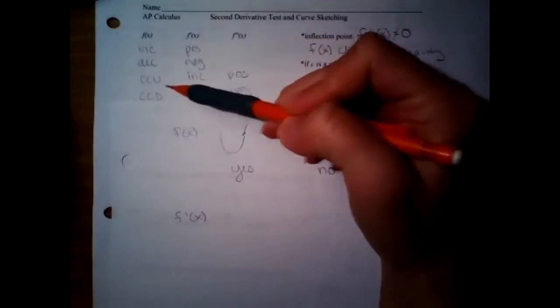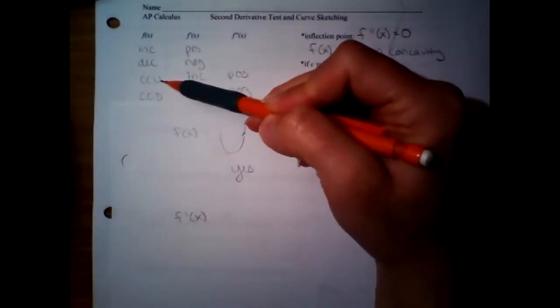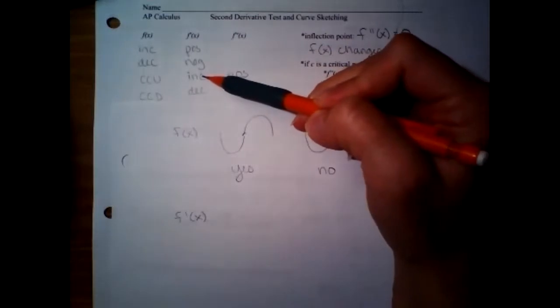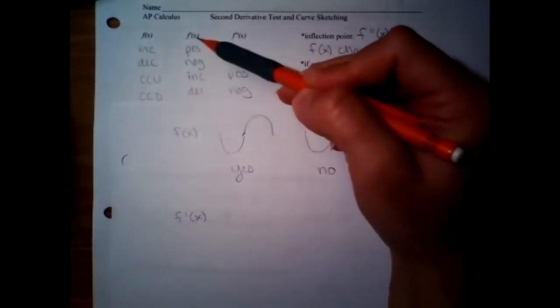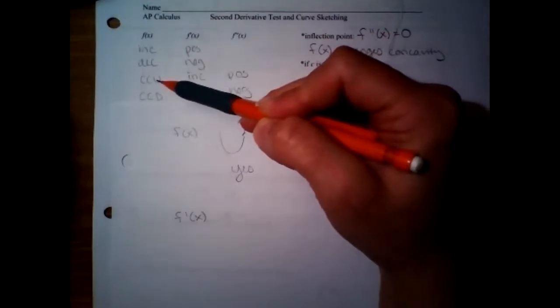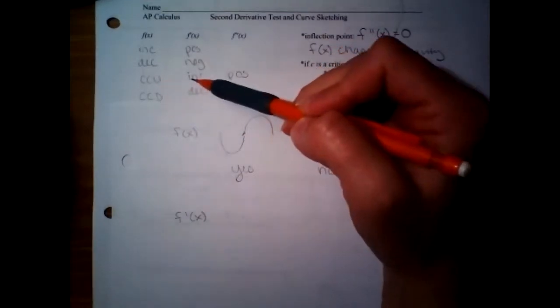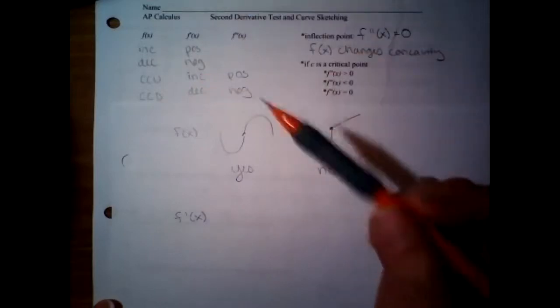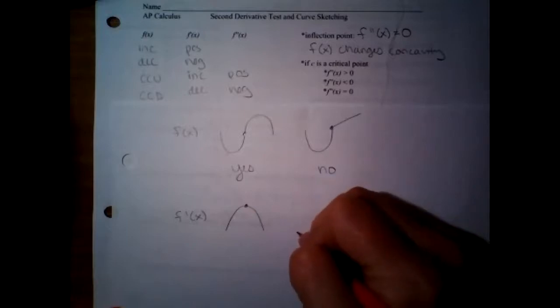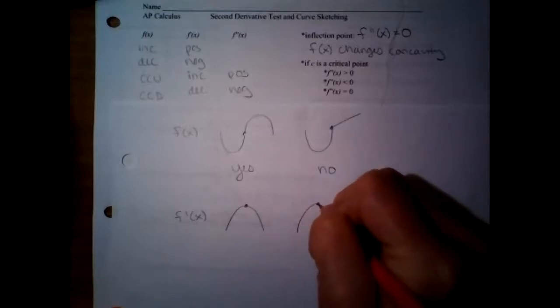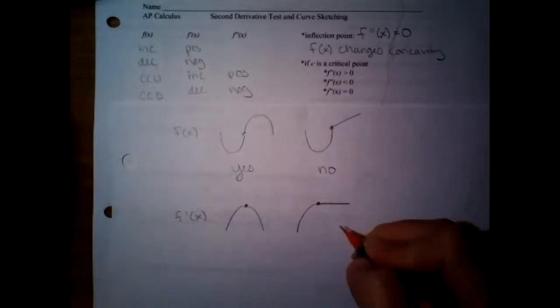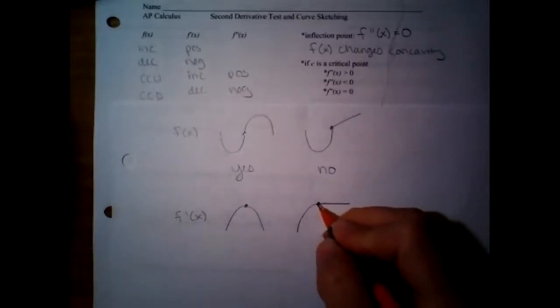If you're looking at f prime of x, now that's this one right here. So instead of concave up to concave down, the graph would change from increasing to decreasing. If we're looking at the derivative graph, where the original one changes concave up to concave down, f prime would change from increasing to decreasing. So if you have something like this, that would be an example of an inflection point. Like, yes, that would be an inflection point. But if it changes from increasing to constant, that does not count. This would not count as an inflection point.